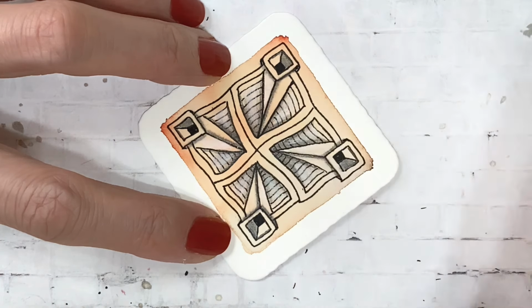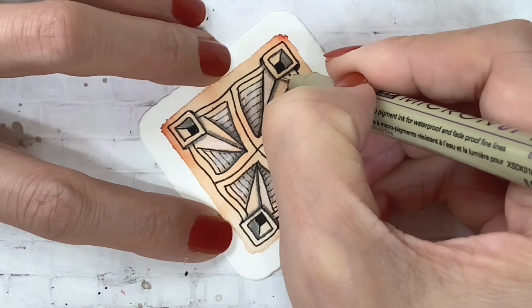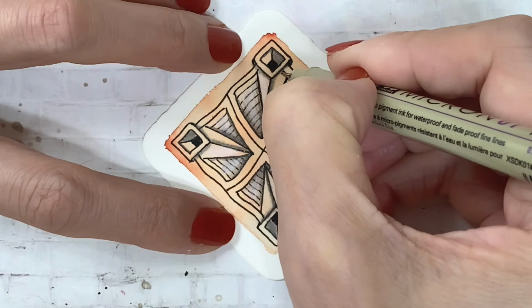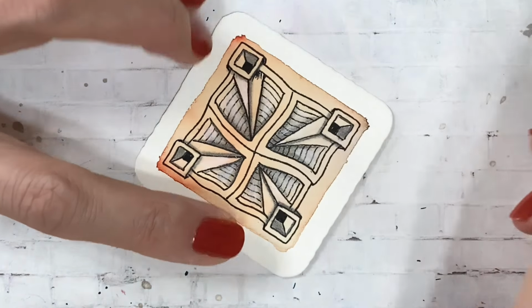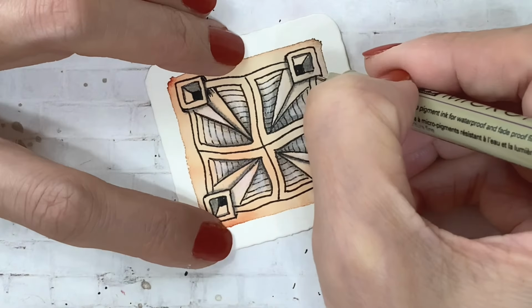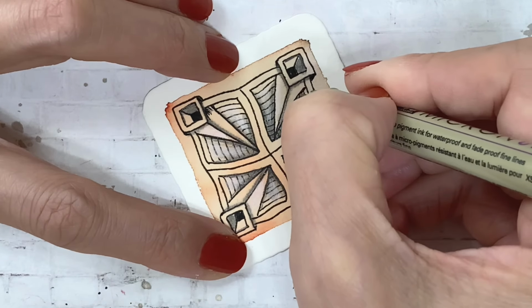Maybe I'll ink in this, or maybe I'll just make here just a little bit darker. So sometimes I'm talking to myself.